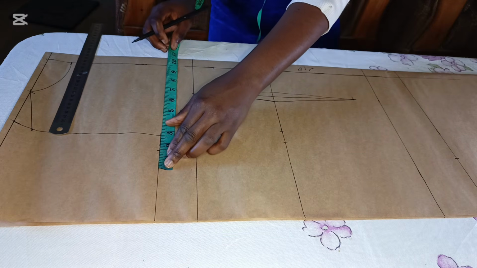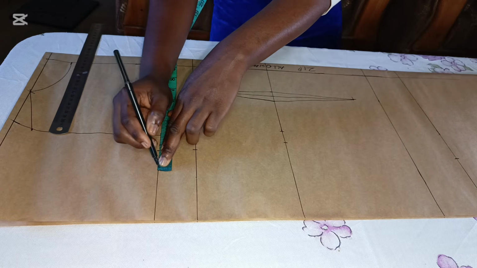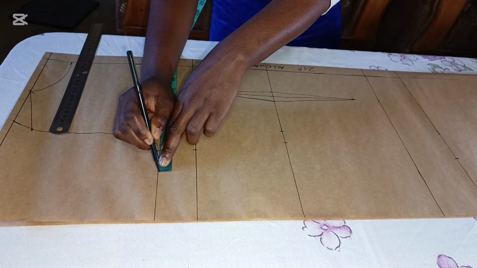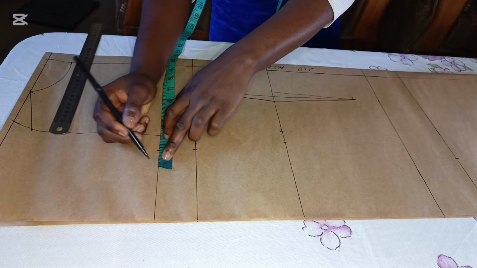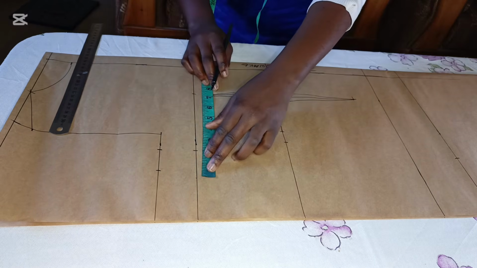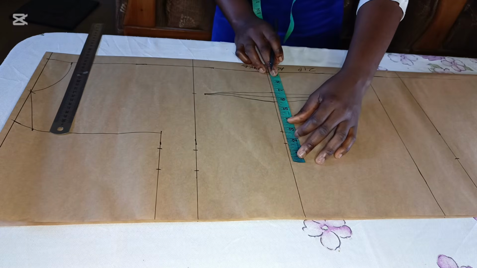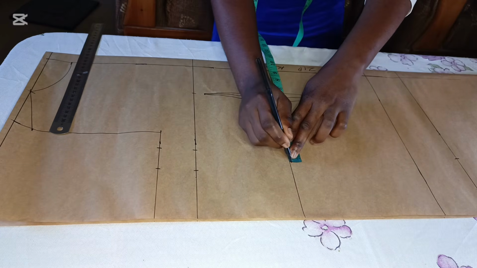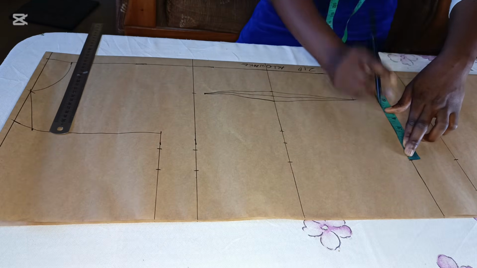Okay, so I'll be taking 1 inch. I'll be replacing my 1 inch that I've taken as my dart, I'll be replacing it to my waistline measurement, and then I'll be adding 1.5 inches as my sewing allowance. Yes, I'm going to be adding it to all the lines. Yeah, so 1.5 inches from my armhole line to my bust line to my waistline and then to my hip line.